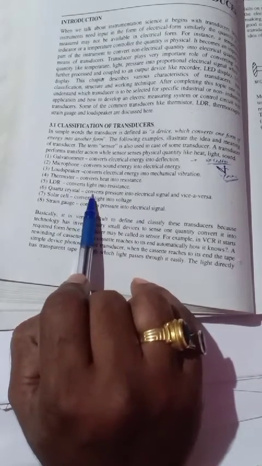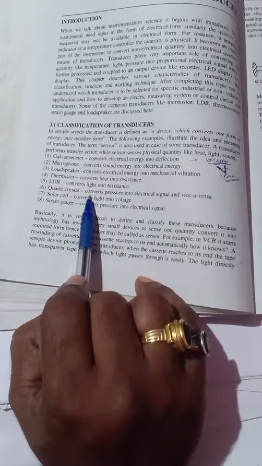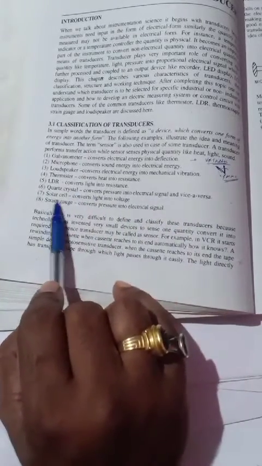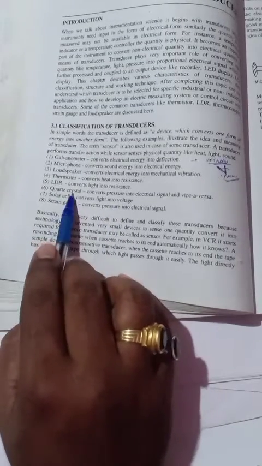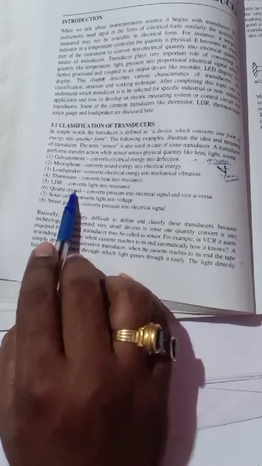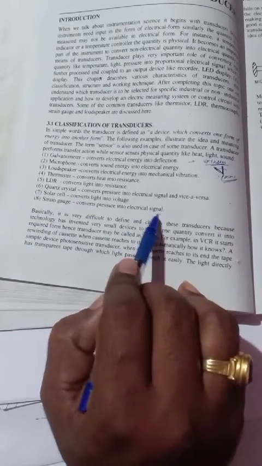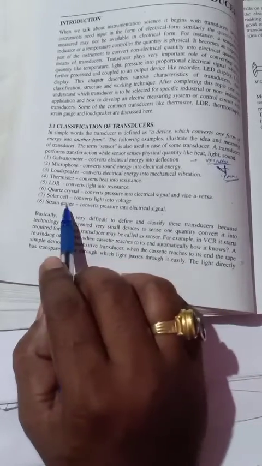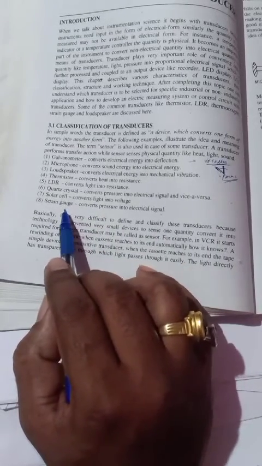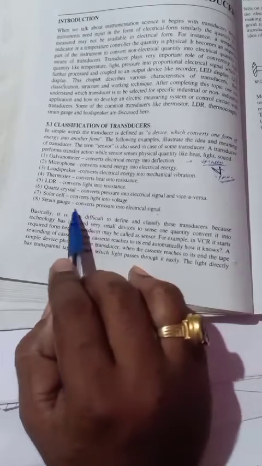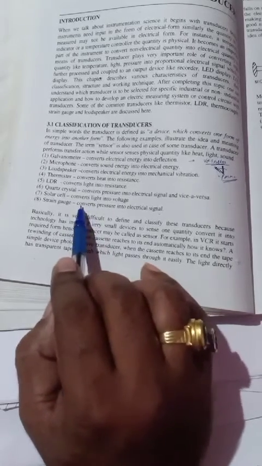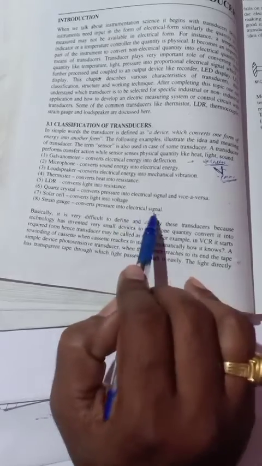Quartz crystal, we will discuss a little bit about this afterward, converts pressure into electrical energy and vice versa. The solar cell converts light into voltage. In 11th we also discussed this quartz. A strain gauge converts pressure into an electrical signal. There are some metals, and if we stretch that metal, it changes its resistivity, or some electrical characteristics. Those are the strain gauges.